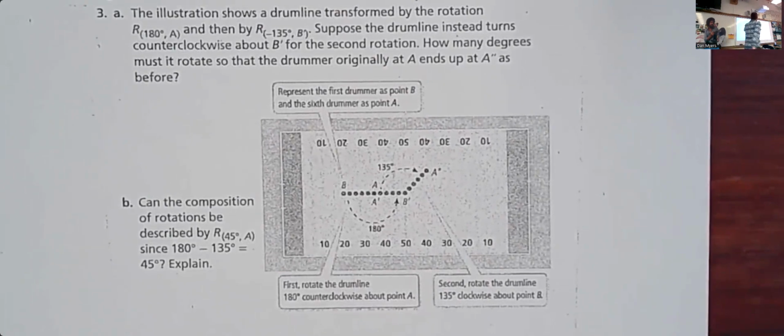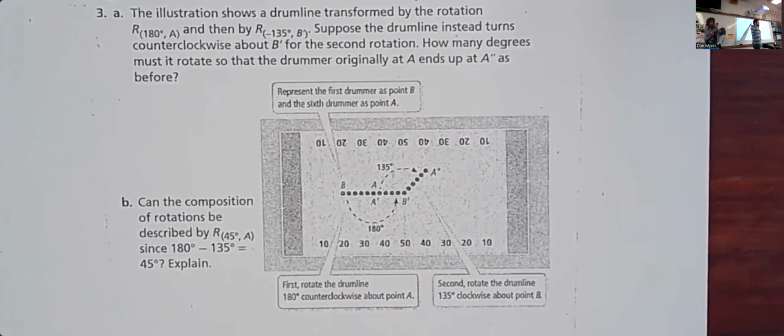First of all, in your assignment, you're not going to need to worry about numbers other than 90, 180, and 270, okay? This is just an example of composing two different rotations, and this is more of a concept question as opposed to using a protractor to figure out angles, so we don't need to worry about that. Suppose the drum line instead turns counterclockwise around point B prime for the second rotation. How many degrees must it rotate so that the drummer originally at point A ends up at A double prime as before? So that's a long-winded question, right? We've got to break this down a little bit, and figure out what's happening.